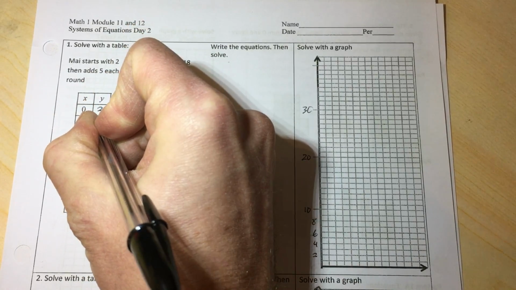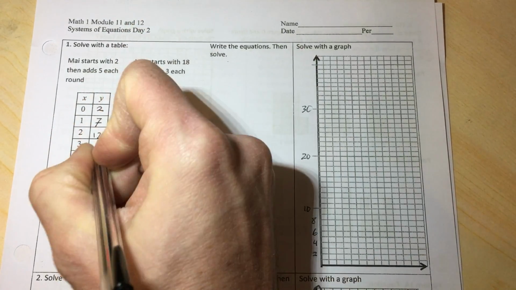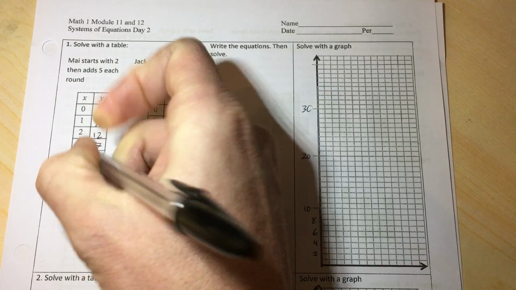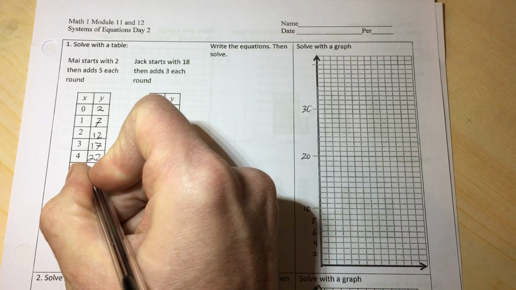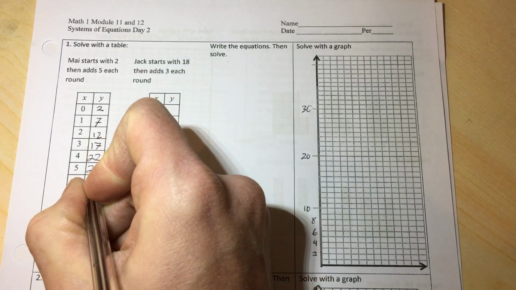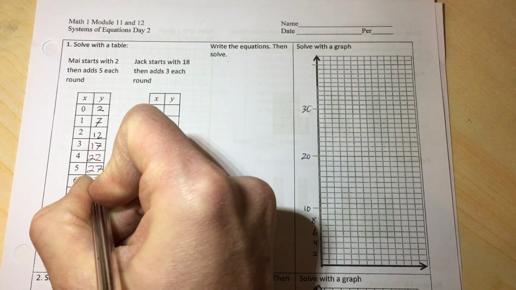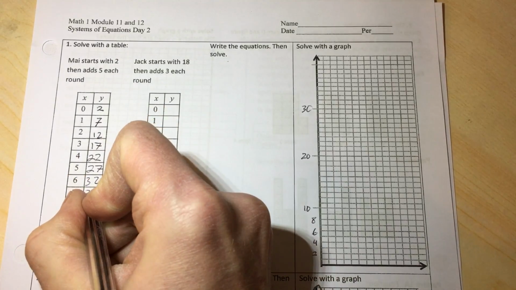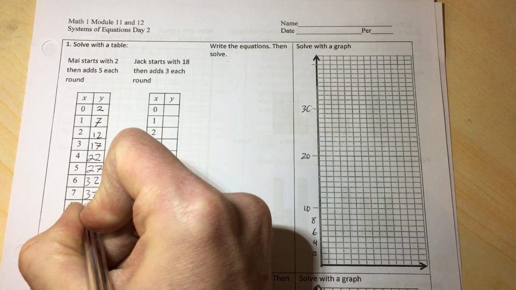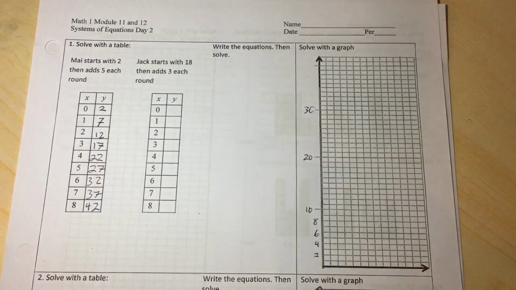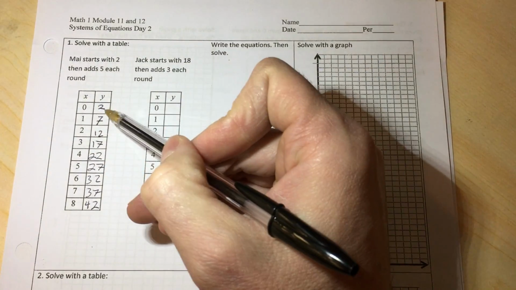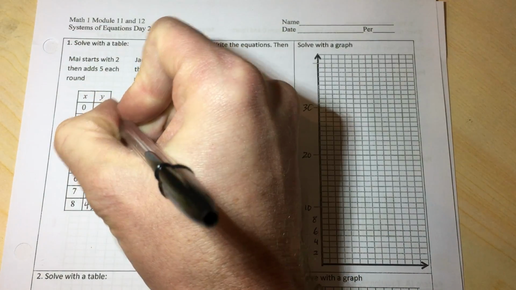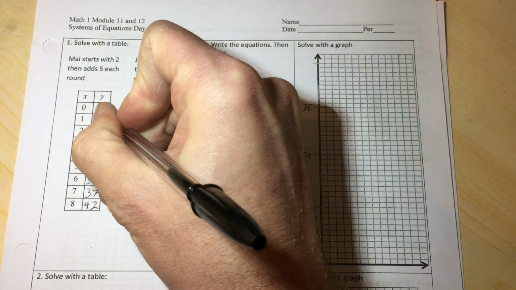So it's 7, 12, 17, 22, 27, 32, 37, and then 42. Okay, so each one is adding 5. So our slope is 5.